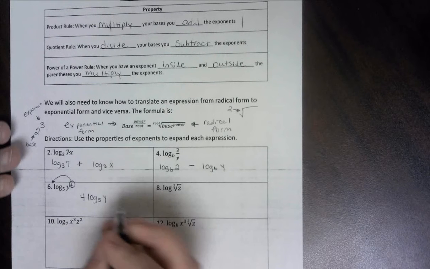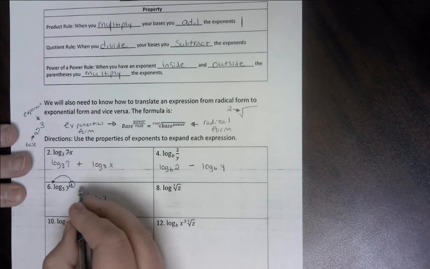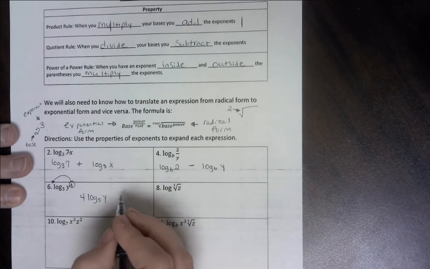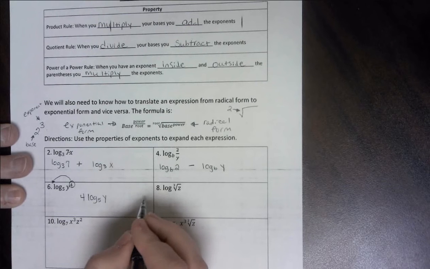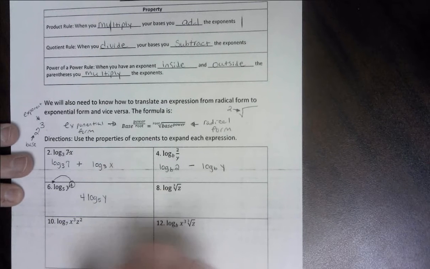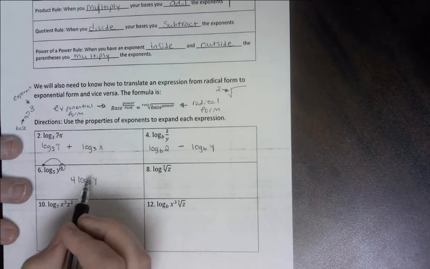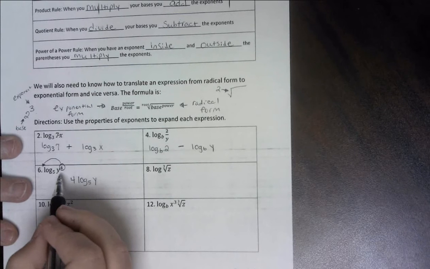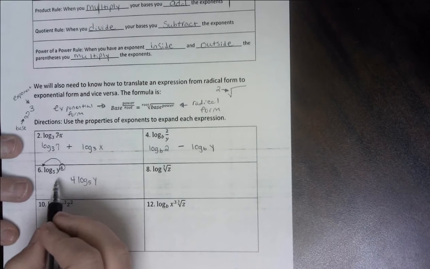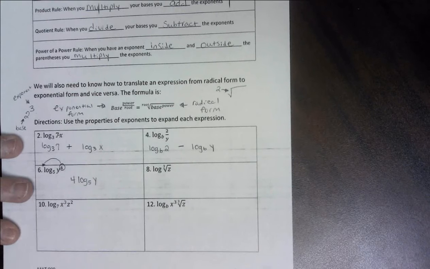If I had a z to the 3 behind it, then I would put plus, and then I would have my 3 log base 5 of z. That's why there's only a log written here one time, because y wasn't multiplying or dividing. It just had that exponent of 4 with it.